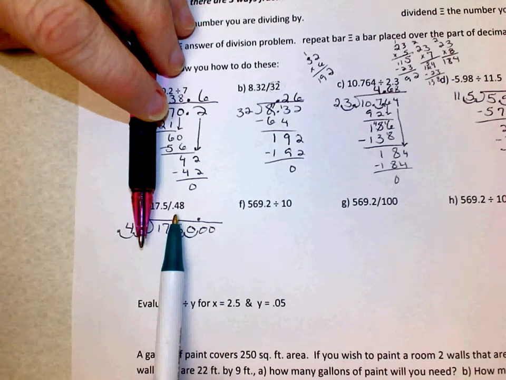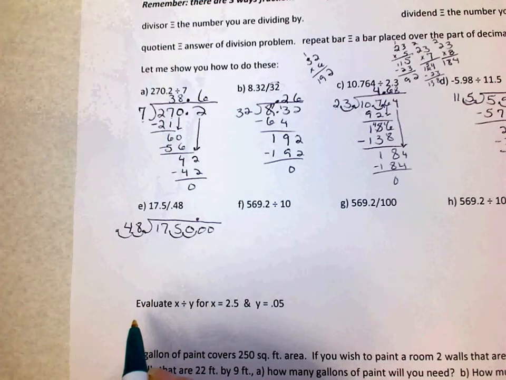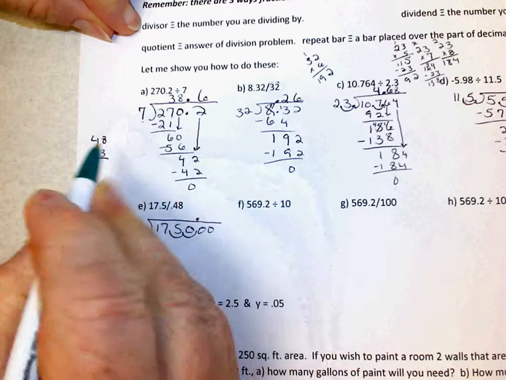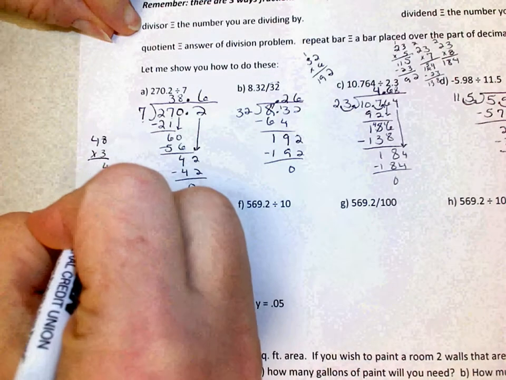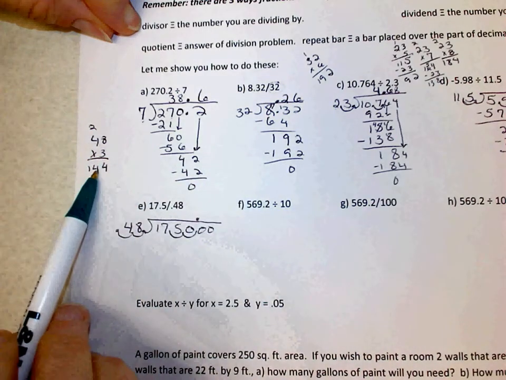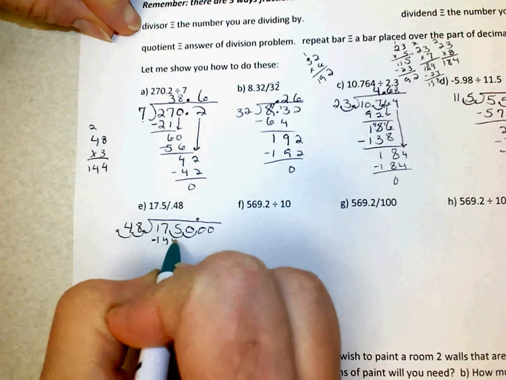So what I want to do is take 48 times 3, that is 24, carry 2, 12, 13, 14, and this is small enough that it still goes into here.